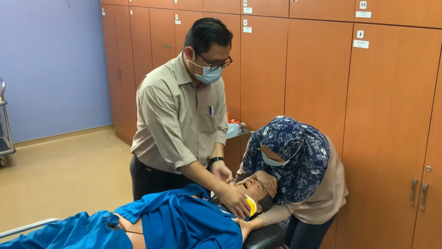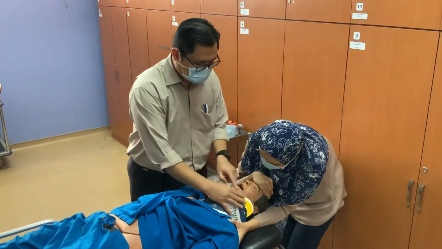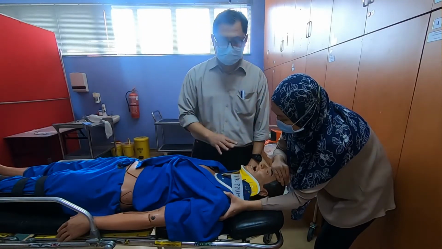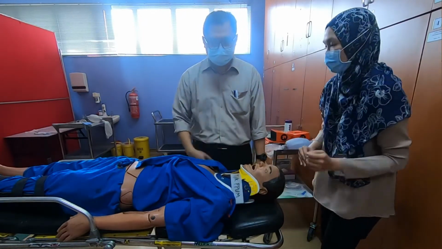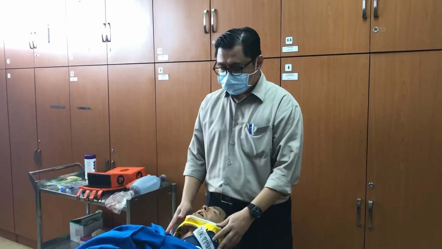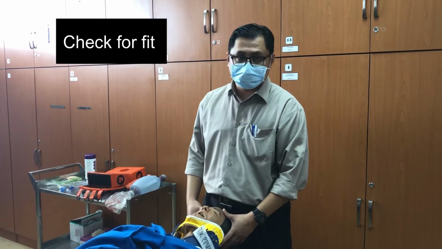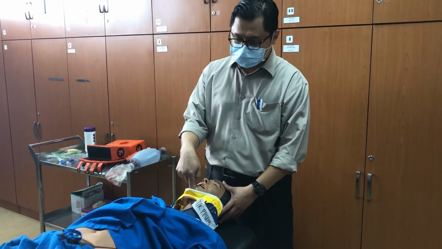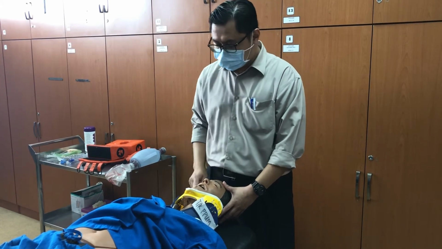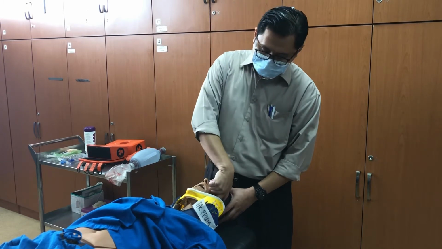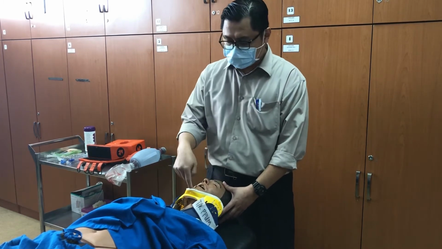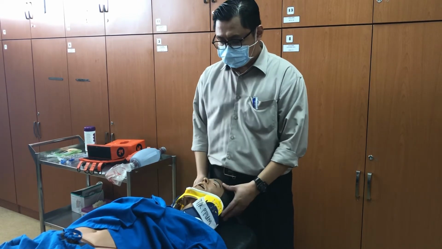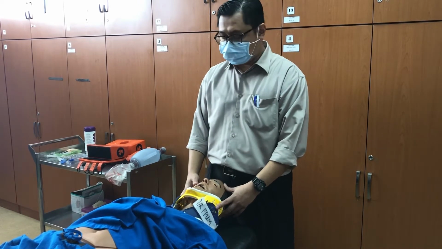Make sure it is fixed over the patient's neck, and your assistant can remove the hand from the patient's chest. After you apply the cervical collar, check for the fit. Make sure you can pass one finger below the chin, below the angle of the mandible. If it is like that, it is quite fit, and you have completed your cervical collar application.